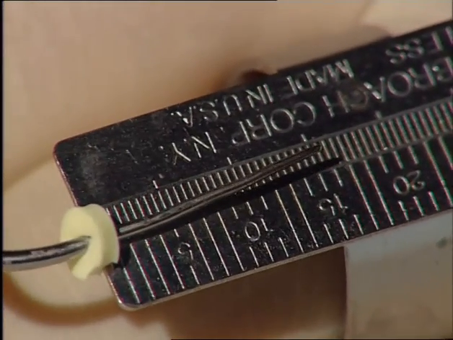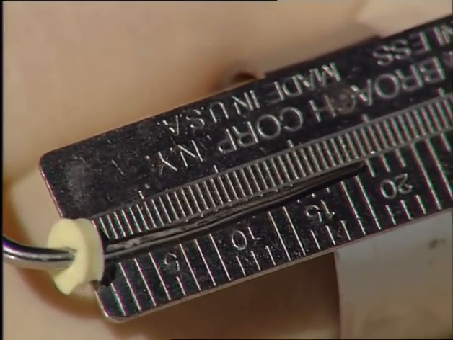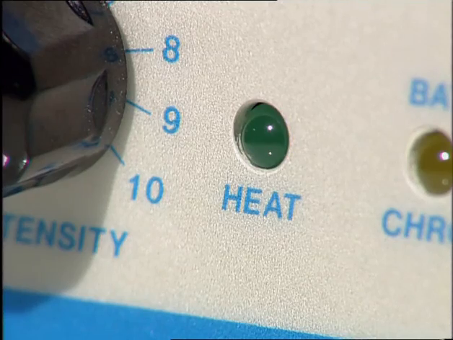A rubber stop is placed on the heat carrier of the touch and heat instrument so that it will be worked to within 5 to 7 millimeters from the canal terminus. The useless portion of the cone is removed at the orifice level.